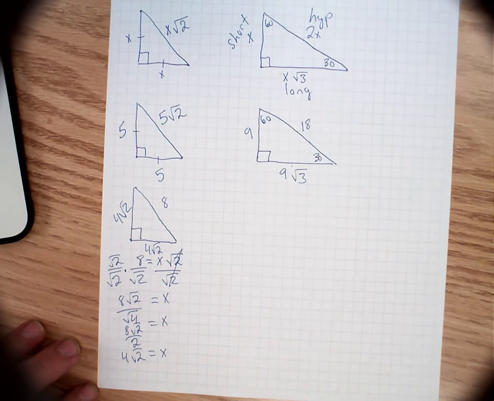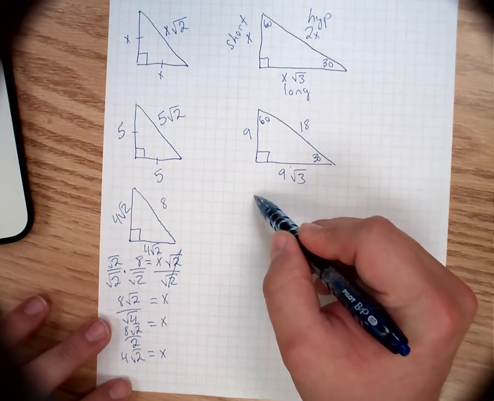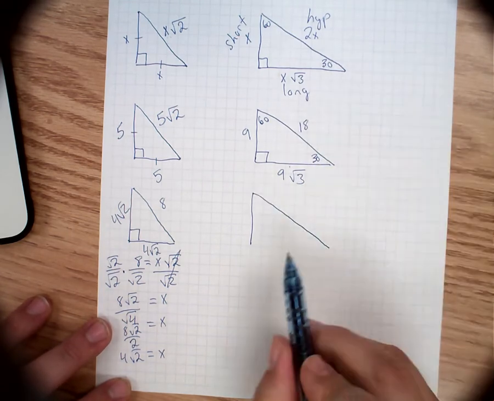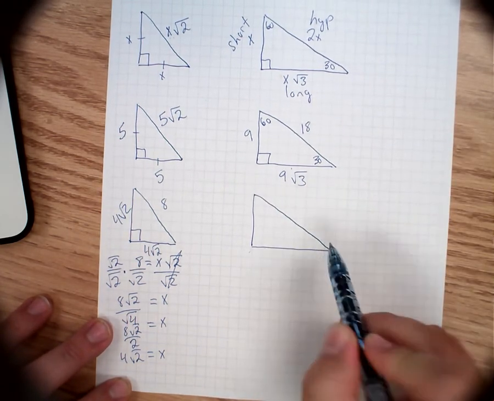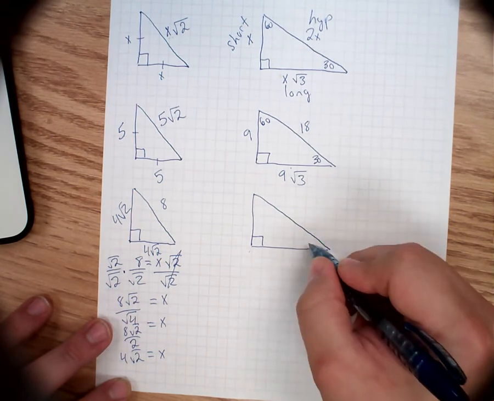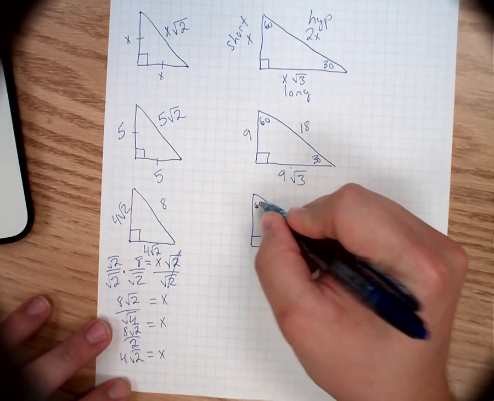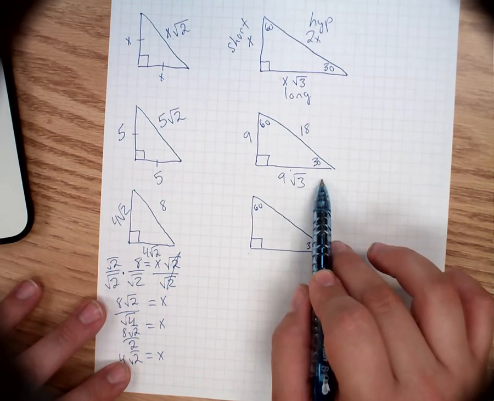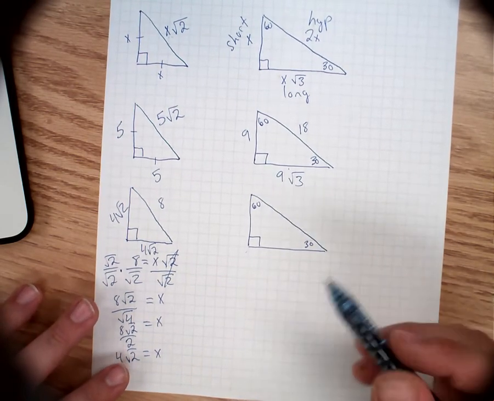Okay. All right, now let's say that for my 30, 60, 90 triangle, on the other hand, I have a number without the radical 3 on my side that's opposite of 60.